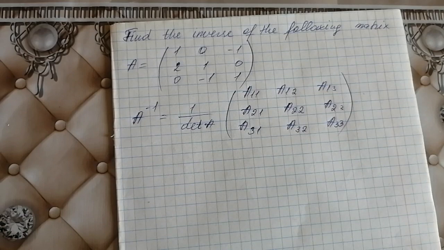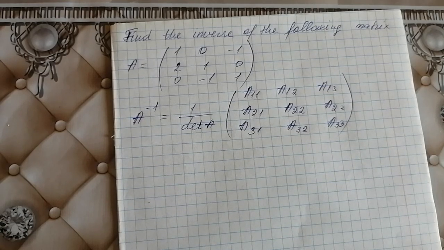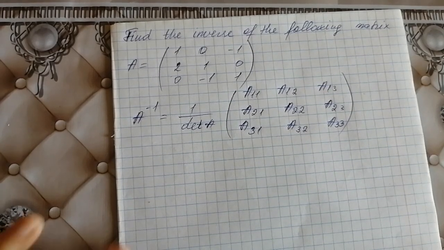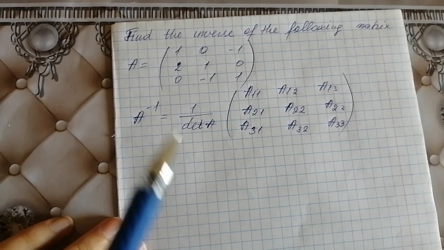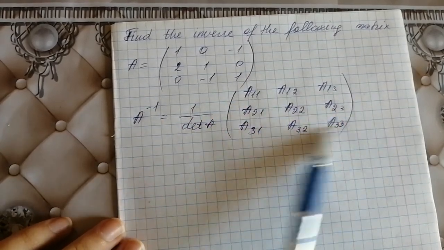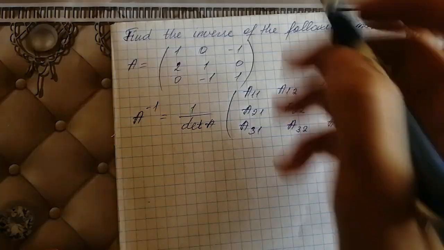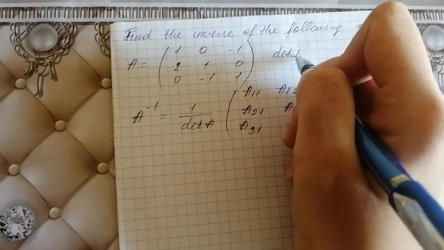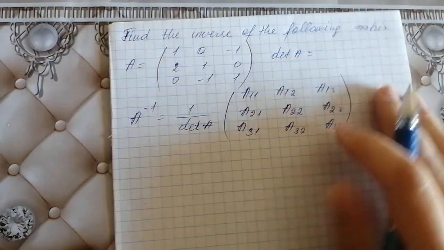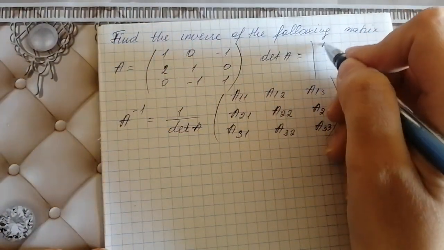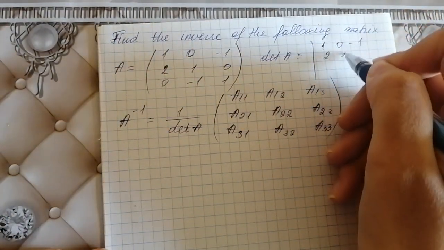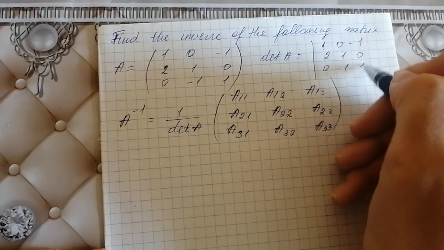Using this formula, you can find the inverse of any arbitrary matrix. I'm going to explain these coefficients, but let's firstly find determinant A. Determinant A will be in this form: 1, 0, negative 1, 2, 1, 0, 0, negative 1, 1.